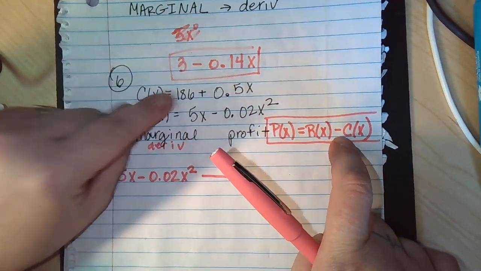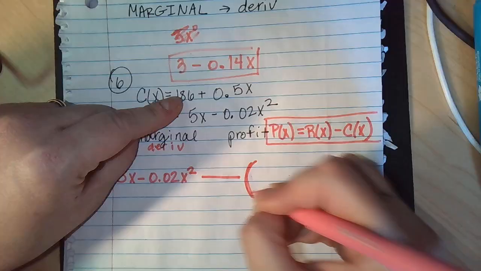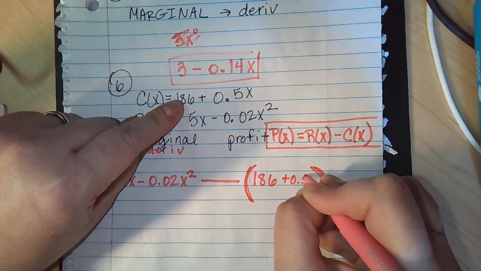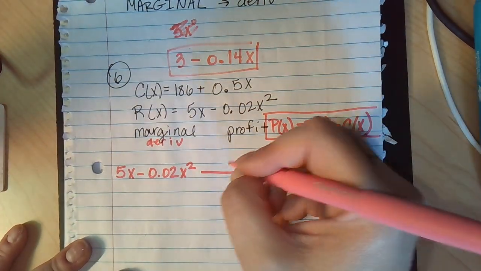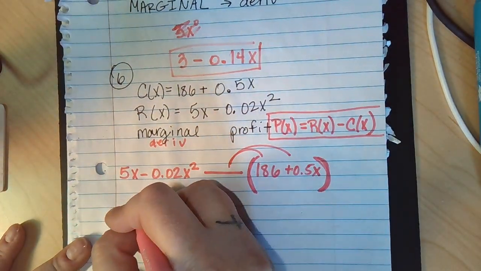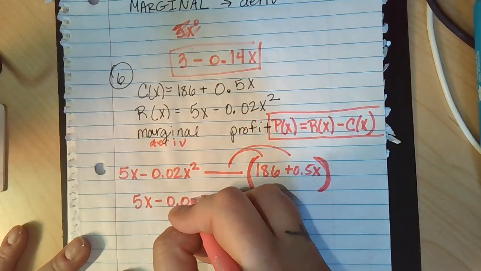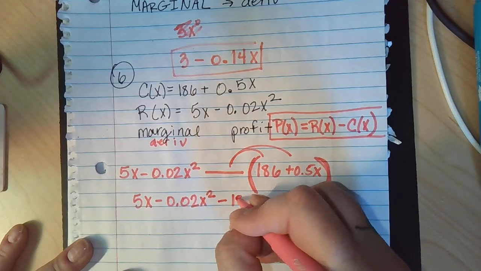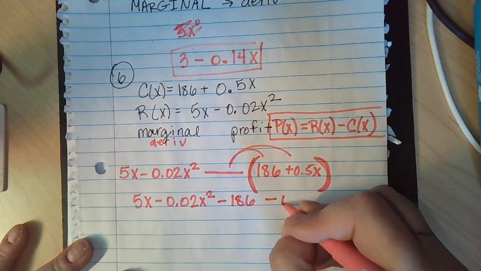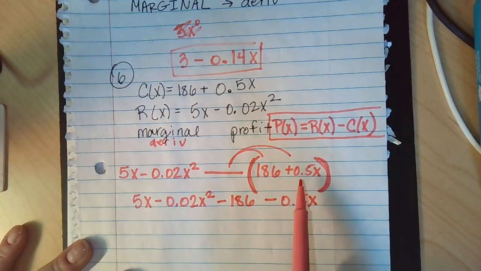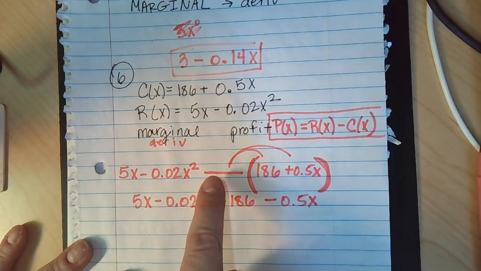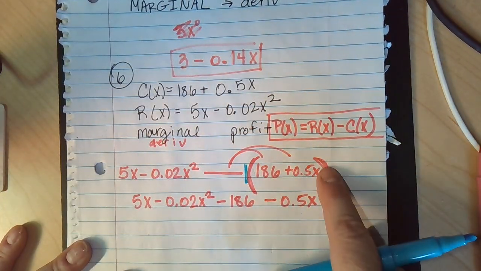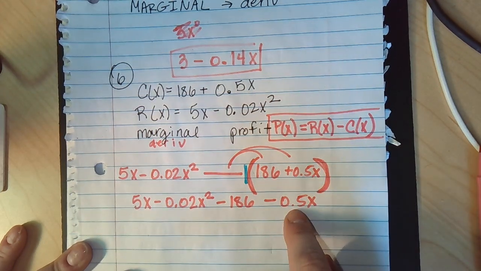But the C of X is a bunch of stuff. So to show that it's a bunch of stuff, I've got to use parentheses and put 186 plus 0.5X in there. All right. Now we're going to distribute the negative. And we get 5X minus, this part doesn't change, 0.02x squared minus 186 minus 0.5x. And the reason that 0.5 becomes a minus is because we distribute the negative. This is kind of like saying negative 1 times 0.5. So that's why it pops out negative.